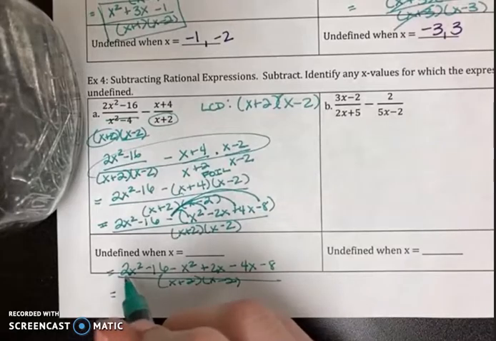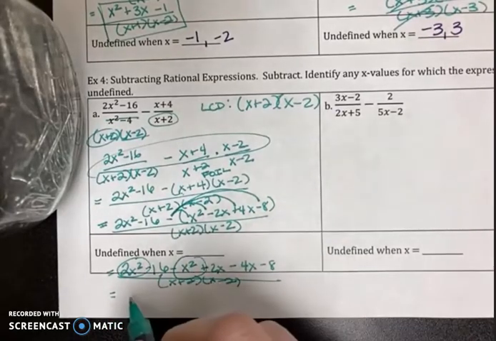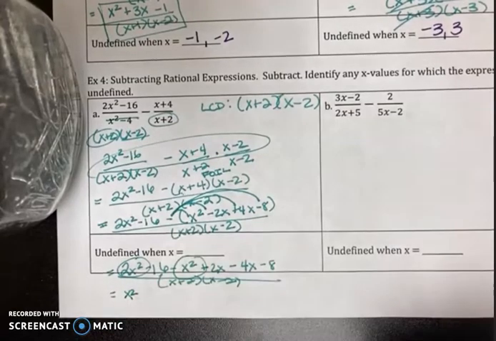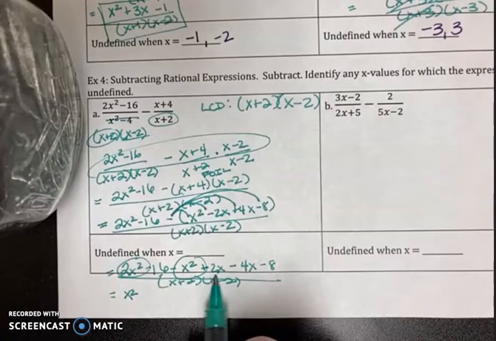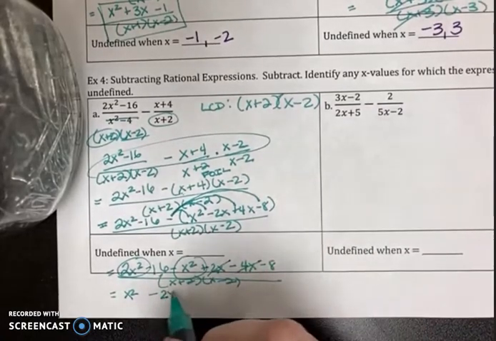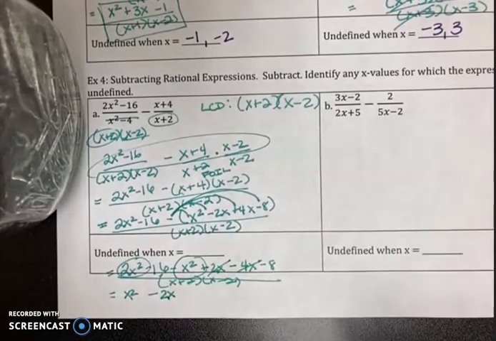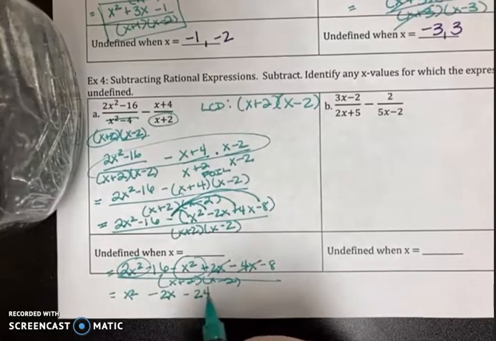So my x squares, I have 2x squared minus 1x squared, which is just 1x squared. And then my x's, I just have 2x minus 4x, so that's just going to be negative 2x. And then I have negative 16 minus 8, so that's minus 24.